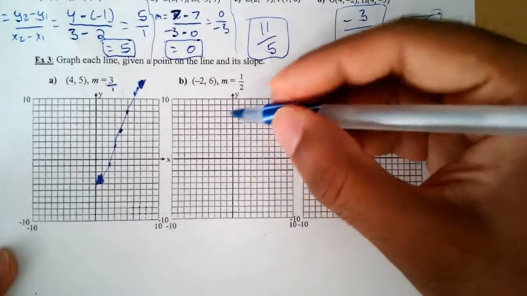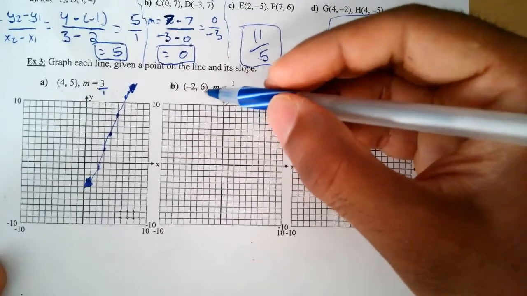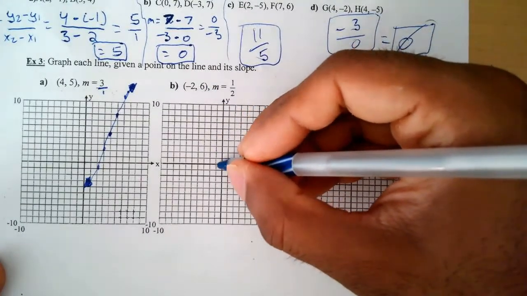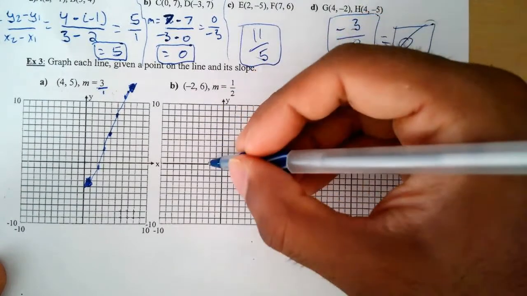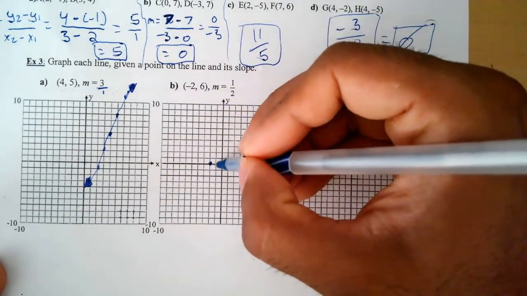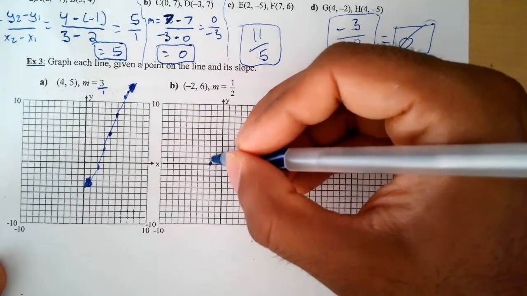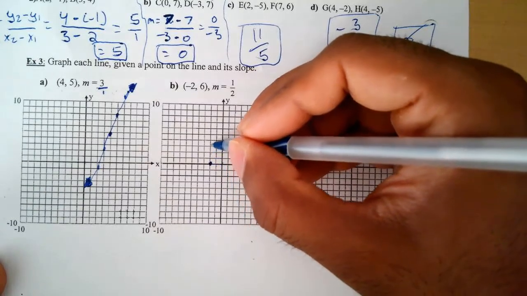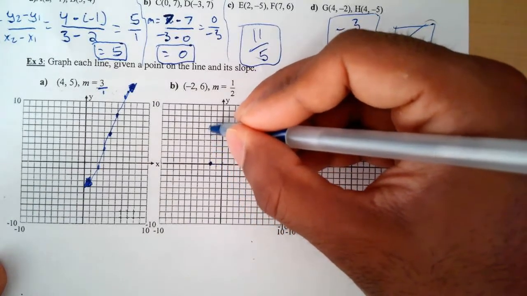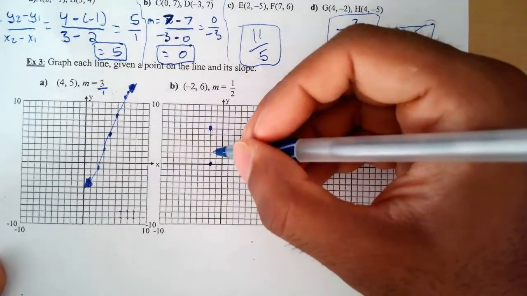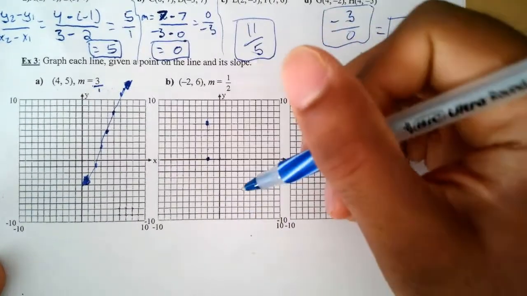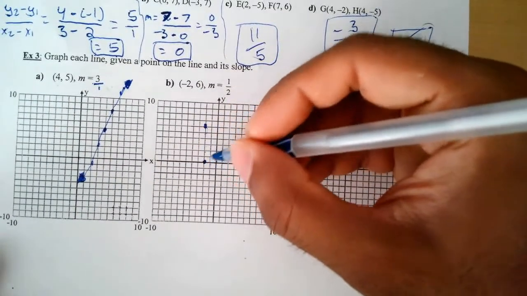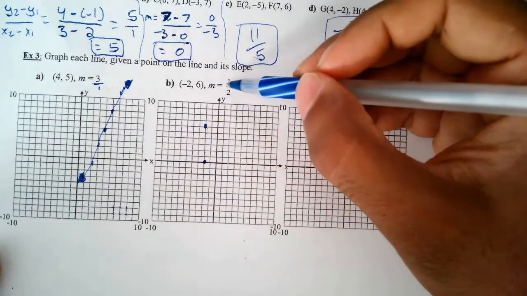Okay, next example. Again, start with a point, (-2, 6). So 1, 2, -2, and 6 up: 1, 2, 3, 4, 5, 6. This is actually the point. I'm using a pen just so you can see easier, but always use a pencil because I need to erase this one.